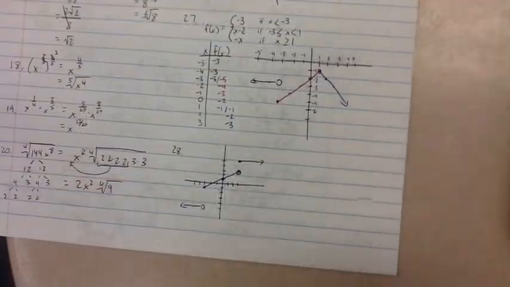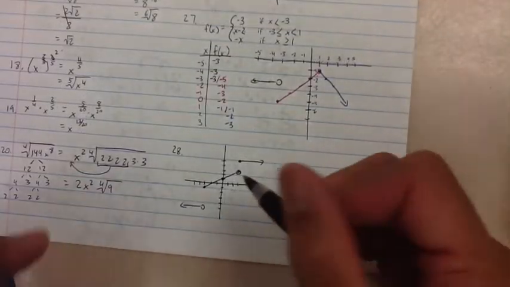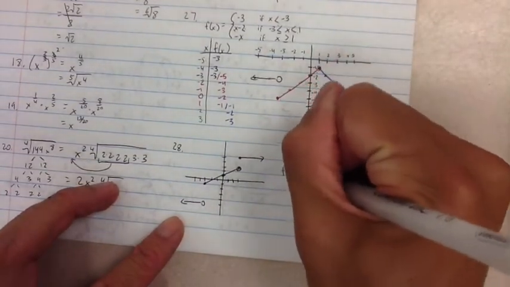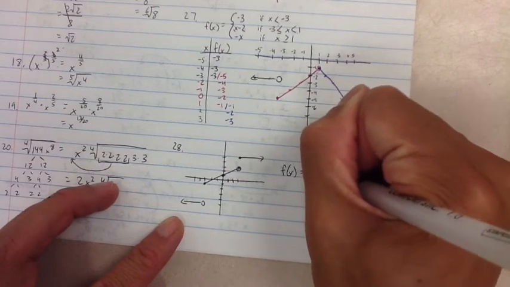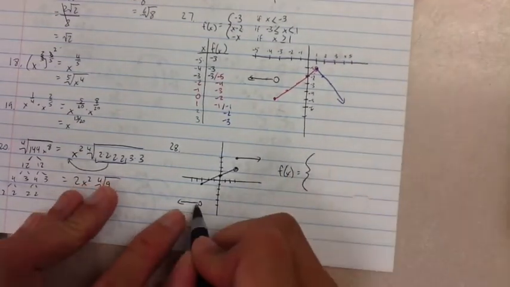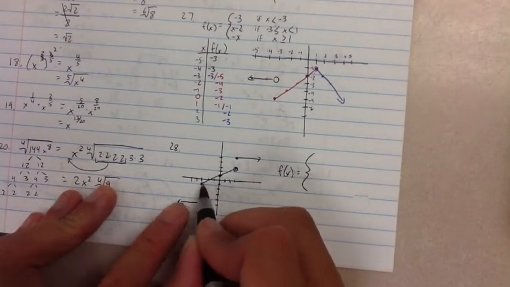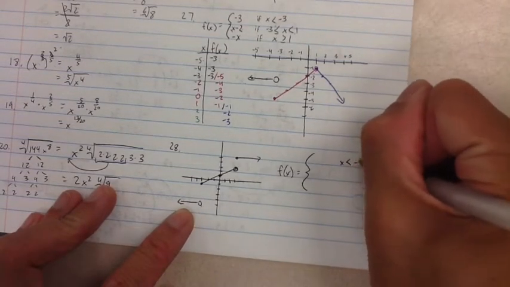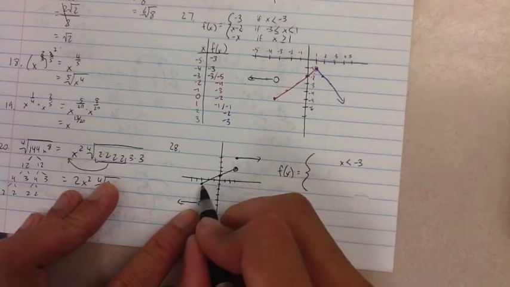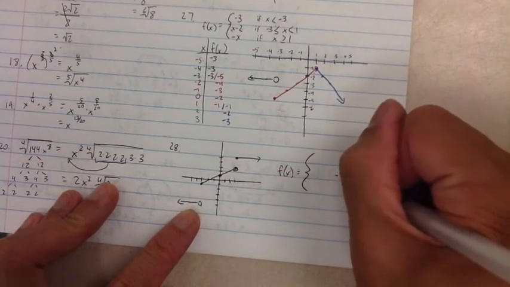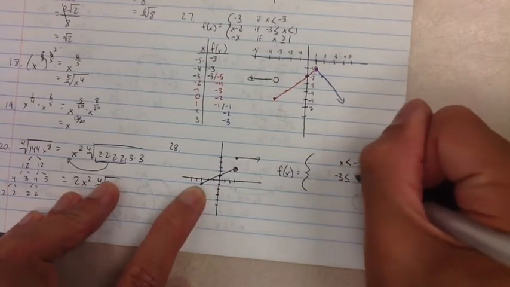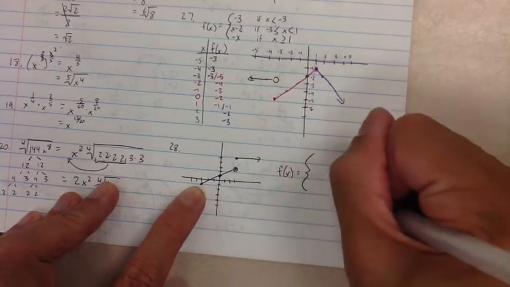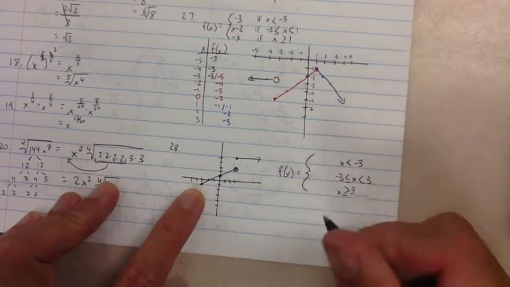28, I'm trying to write a piecewise function. I see that I have 3 intervals again. So that's written f of x equals, and I'm going to have 3 different places that I'm writing things. Here it looks like I'm less than -3, open circle. So x is less than -3. Here it looks like I'm between -3 and 3. So -3 is less than or equal to, because closed circle, x less than 3. And here it looks like I'm greater than or equal to 3.